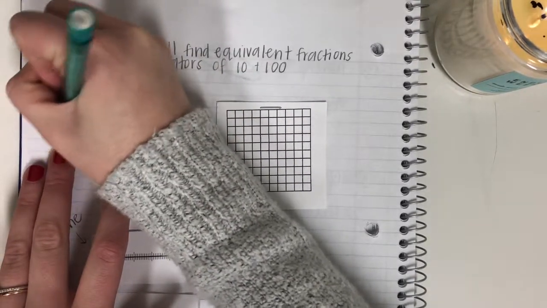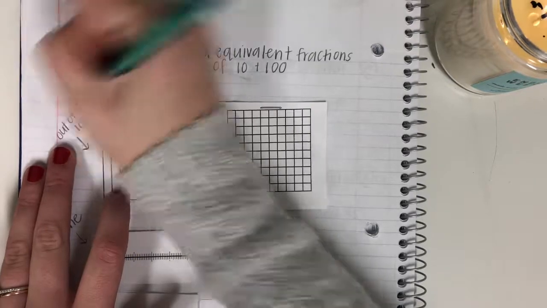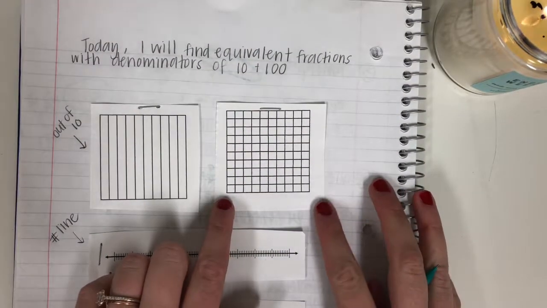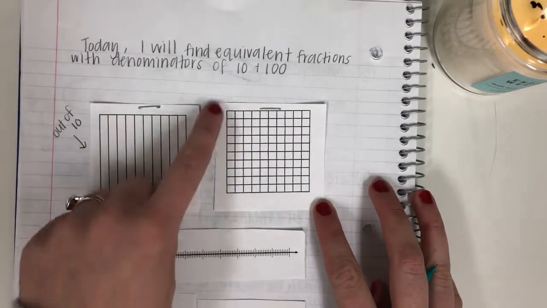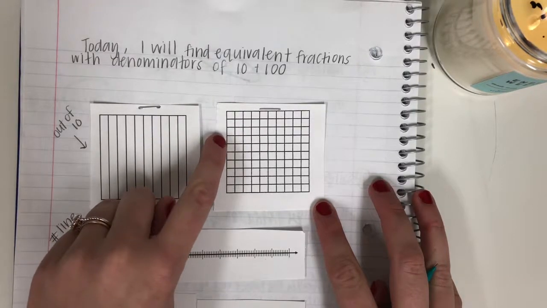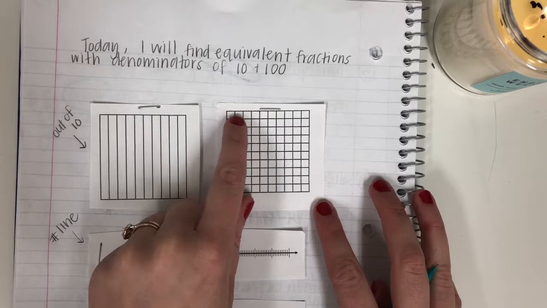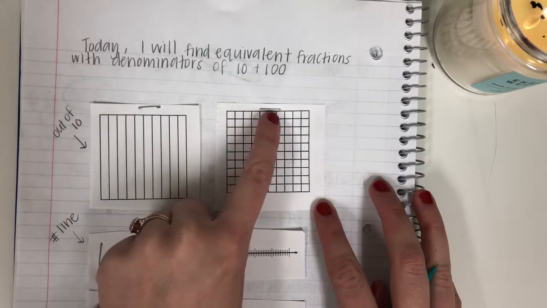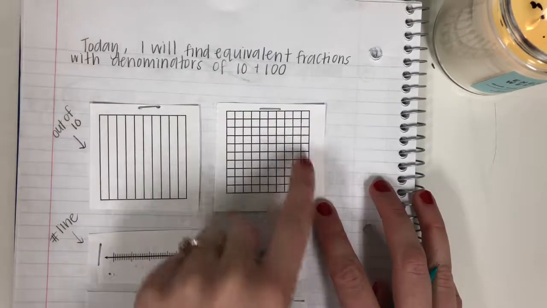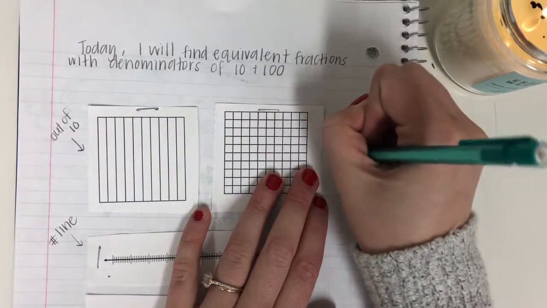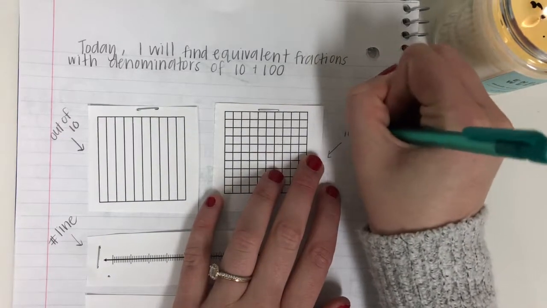So out of 10. And this one is probably out of what? 100, right? 1, 2, 3, 4, 5, 6, 7, 8, 9, 10 times 1, 2, 3, 4, 5, 6, 7, 8, 9, 10. So 10 times 10, this is out of 100.